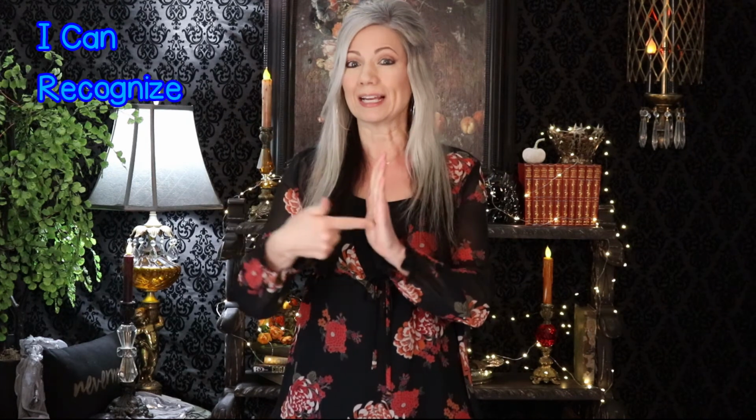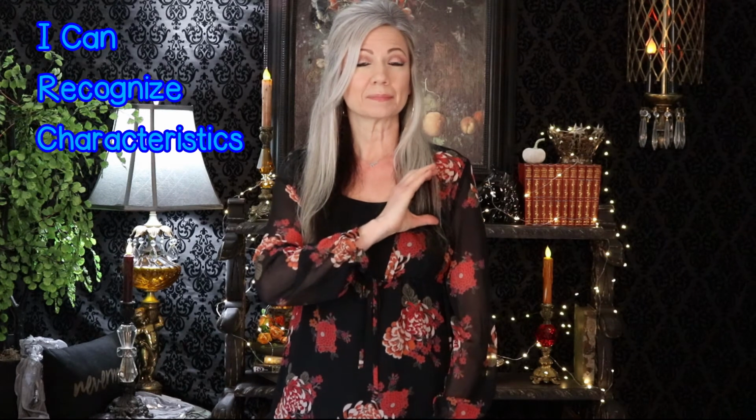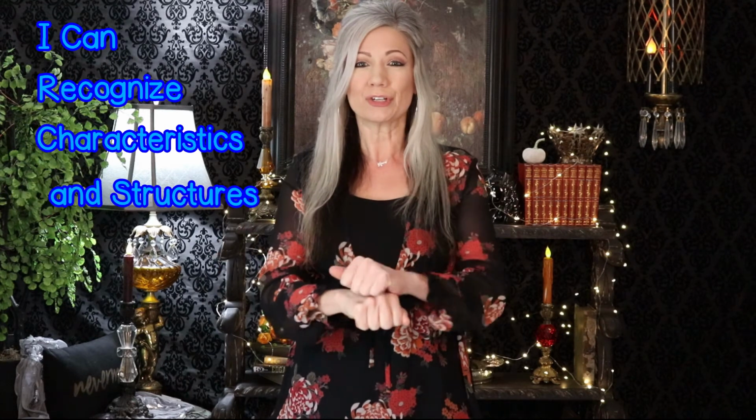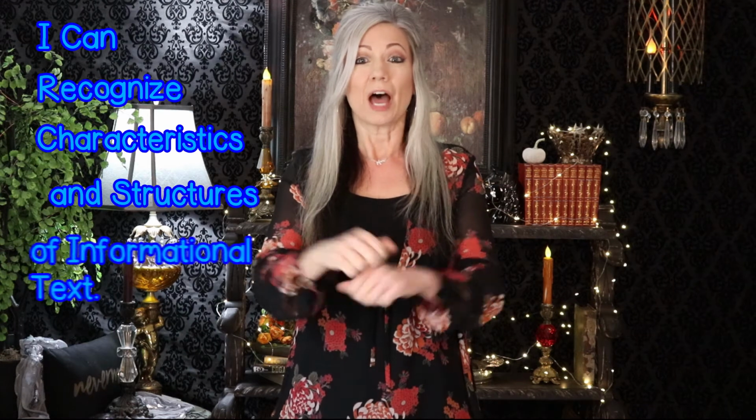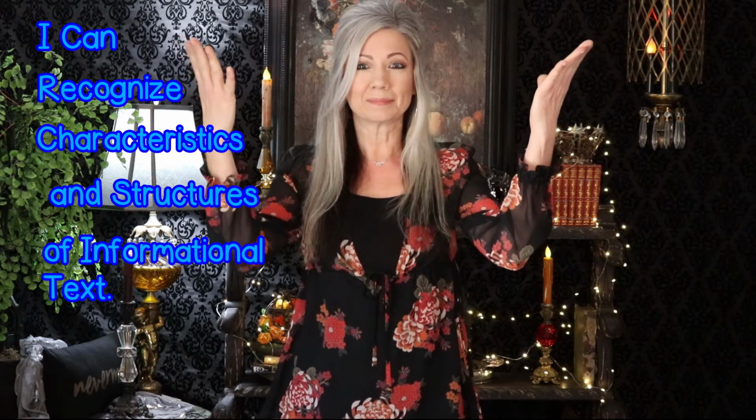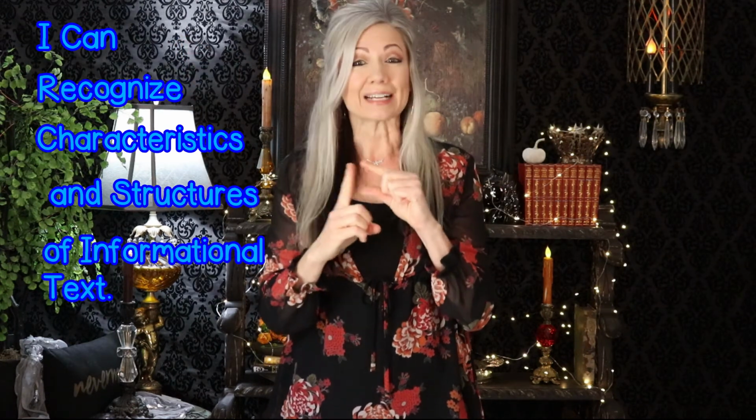I can recognize characteristics and structures of informational text.